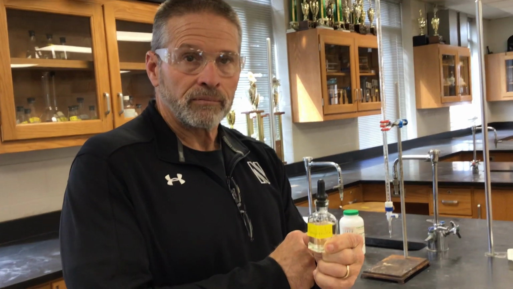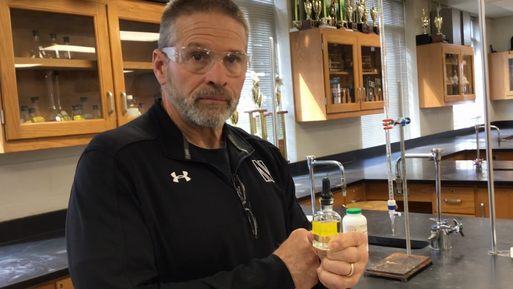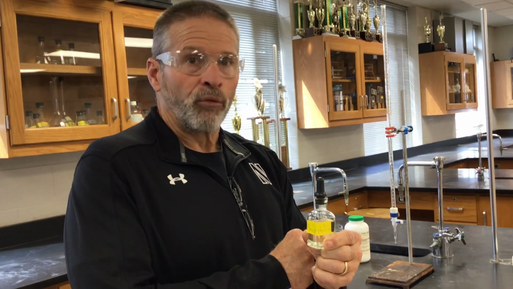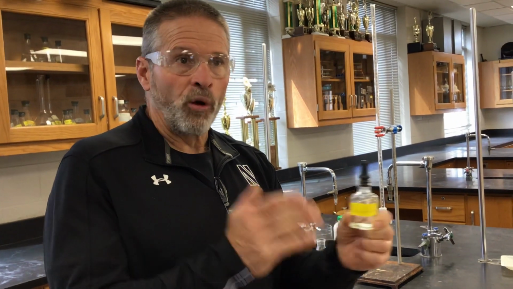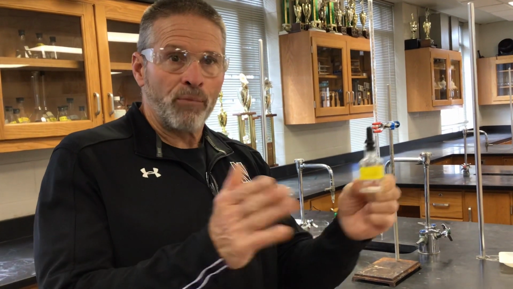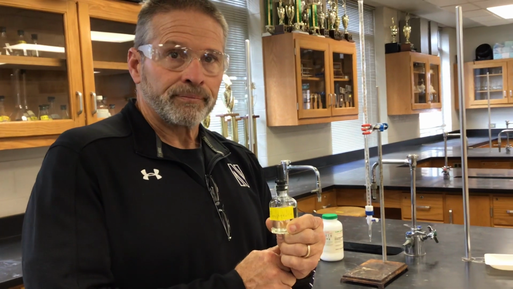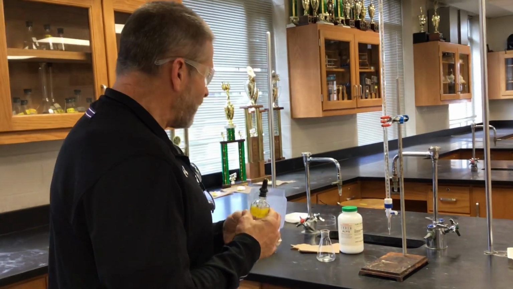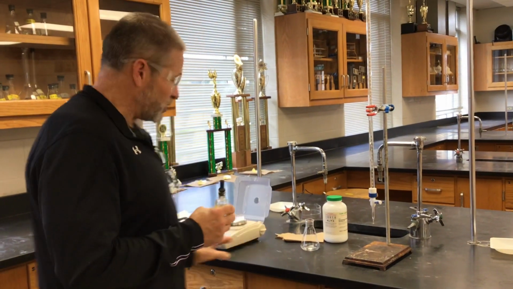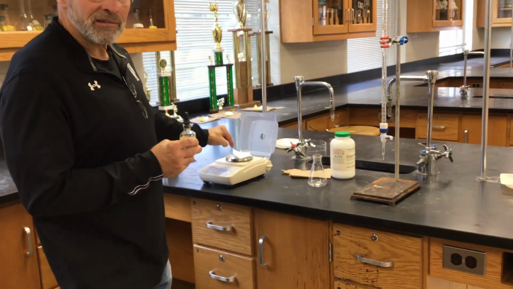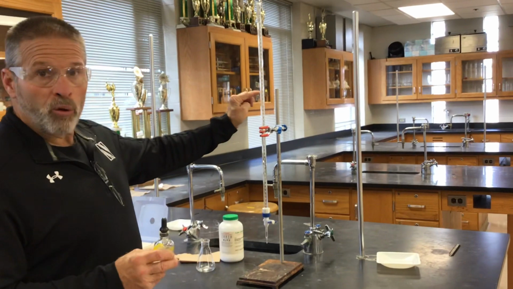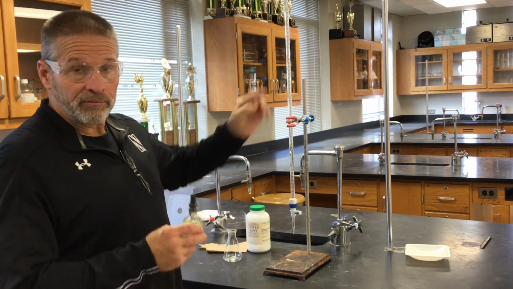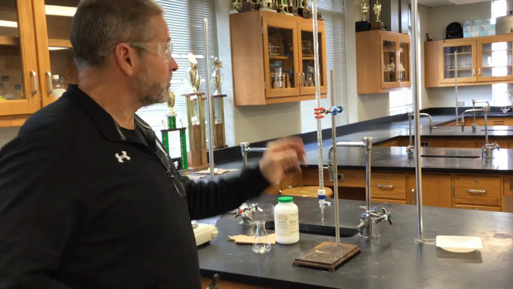So the end point is the point at which both reactants get used up at the same time. There's no excess or limiting. They just both run out at the same time. We know at that point we have exactly the same moles of acid and base. If I know the moles of acid, which I do because I measured its mass, and I know its molar mass, I then know how many moles of base were there, equal to the acid moles.